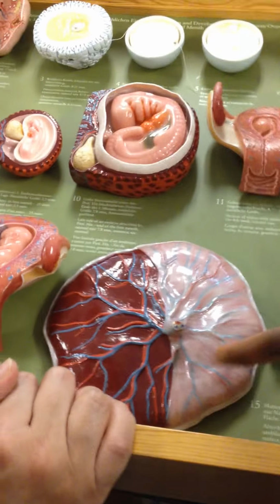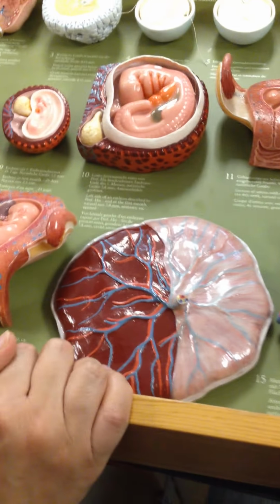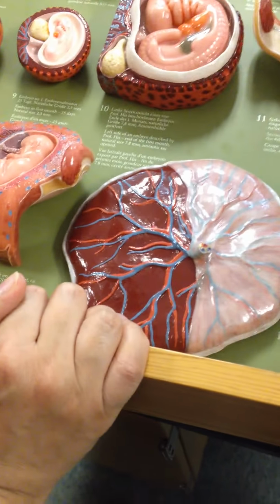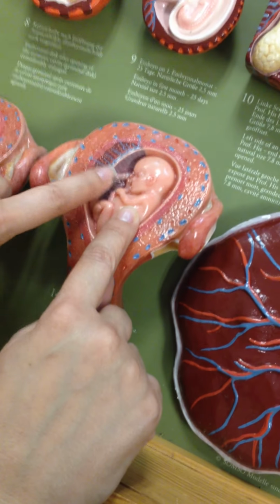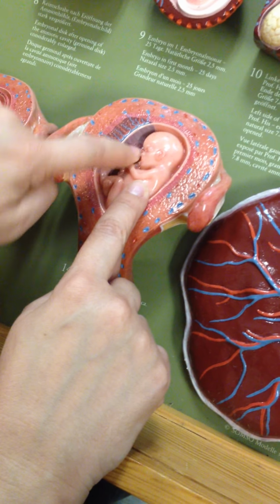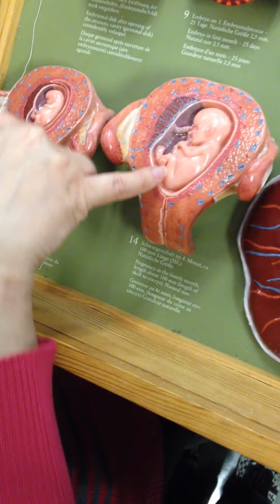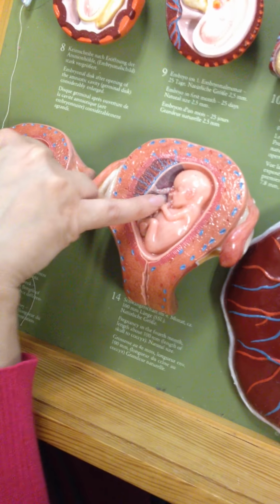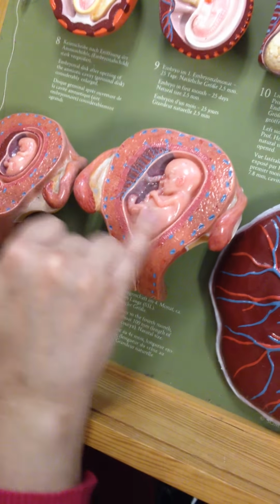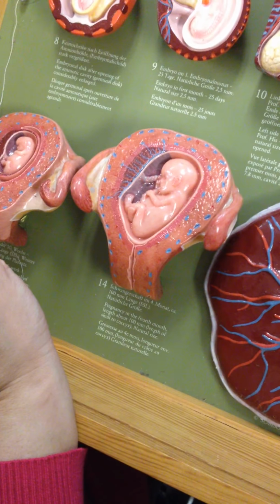The umbilical cord is the structure which connects the fetus to the placenta. This is the placenta. Can you see the umbilical cord here? This is the best umbilical cord that I see here. This is the umbilical cord. The umbilical cord is a structure which connects the fetus to the placenta.